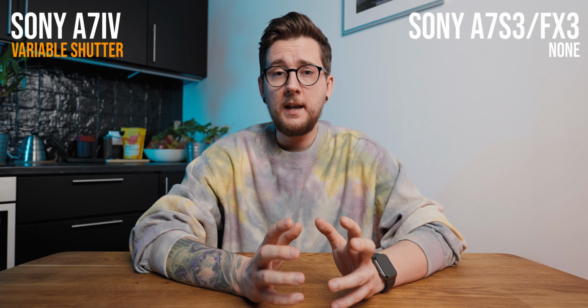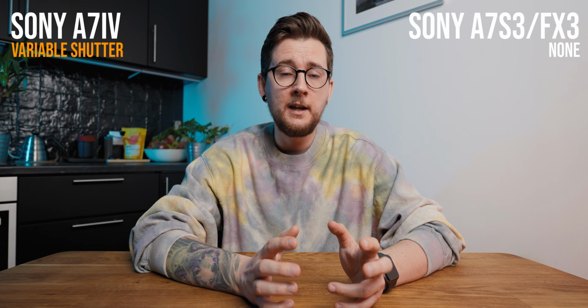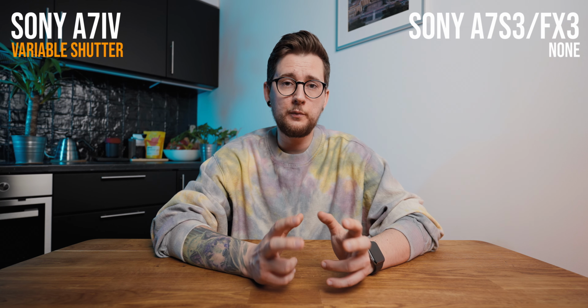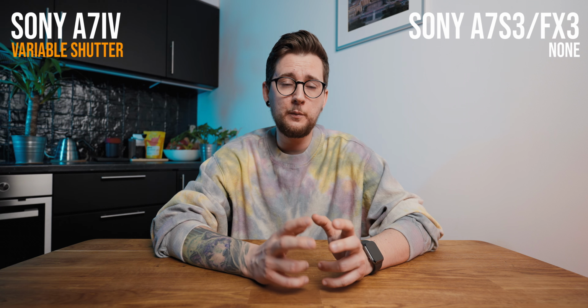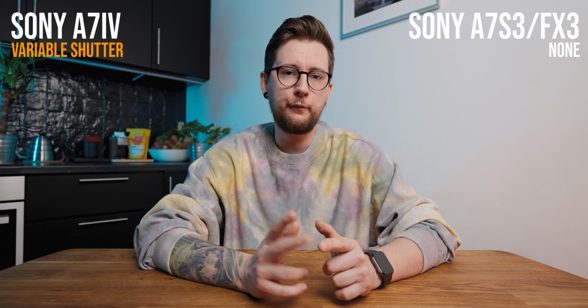The a7 IV also has a variable shutter, which is very helpful, and I wish the Sony FX3 and a7S III also had that, because you can basically get rid of flickering lights very easily with that function. I think video-centric cameras should have that. They should put that into firmware in the future for the Sony a7S III and the FX3.